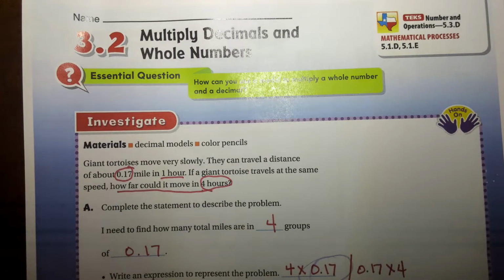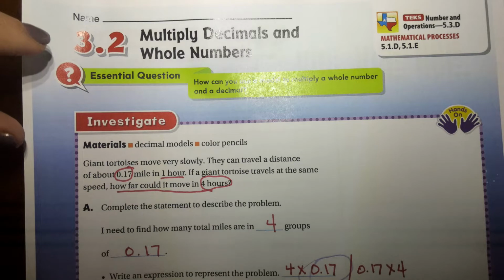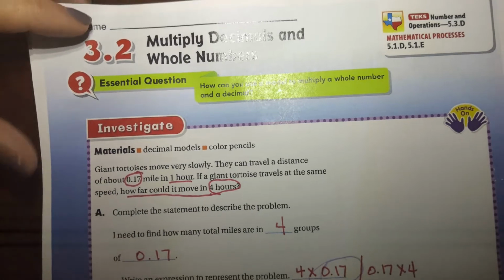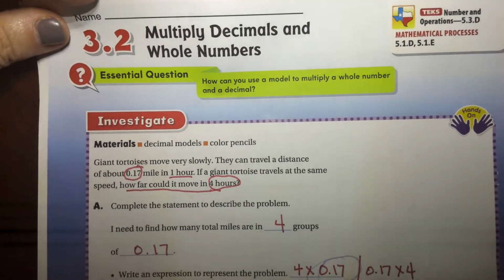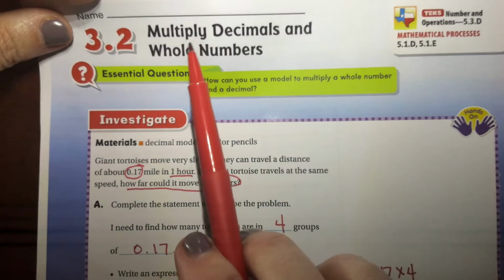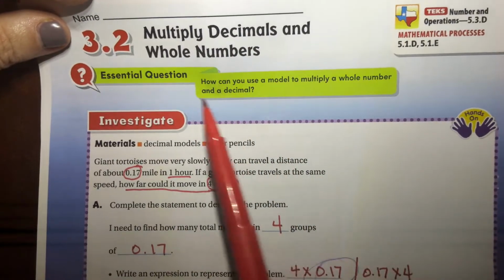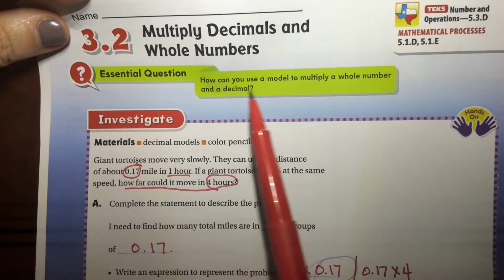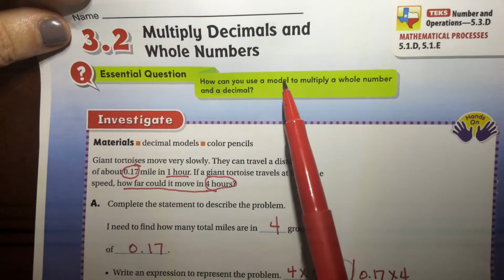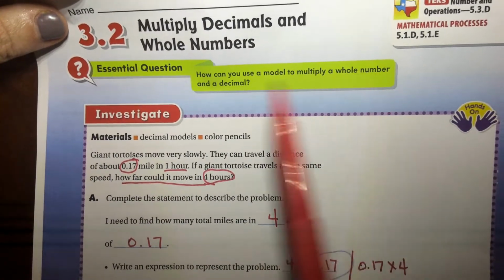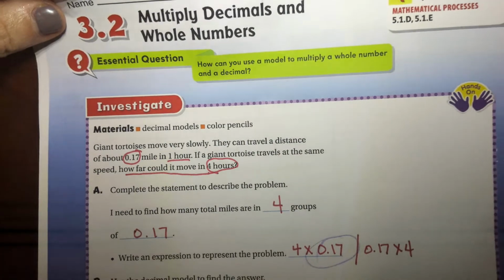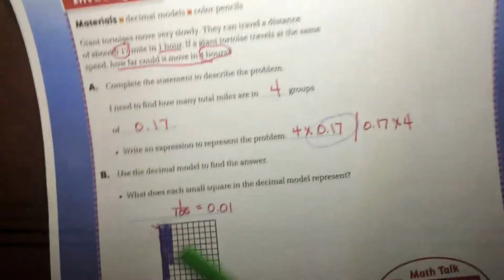Welcome back. If you have not watched the previous video, I would encourage you to do so right before this lesson. Remember, we pasted and glued some things into our INB, and today we're going to be multiplying decimals and whole numbers. Our essential question is, when you finish this lesson, you'll be able to model and multiply a whole number and a decimal. So what we need in here, we need the decimal models, and we also need some colored pencils.